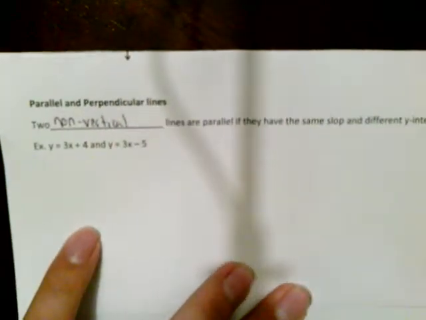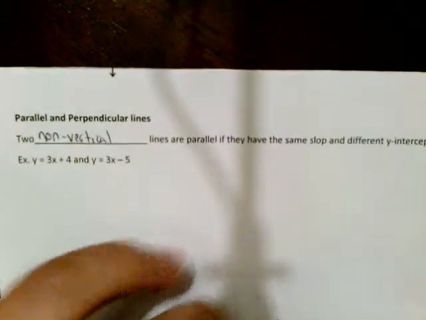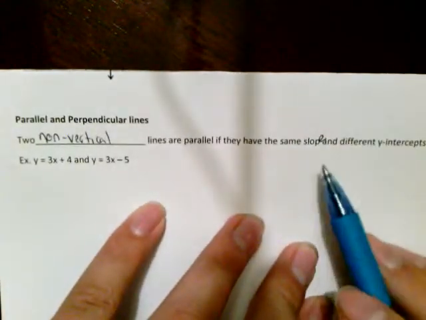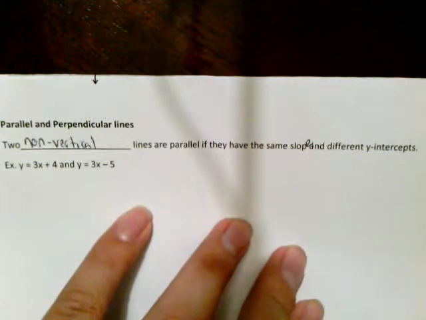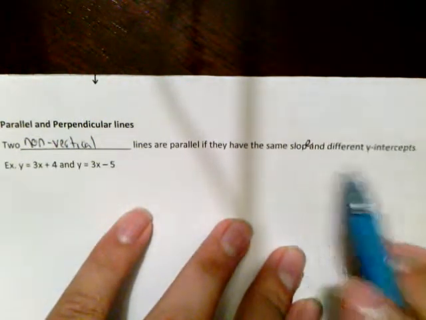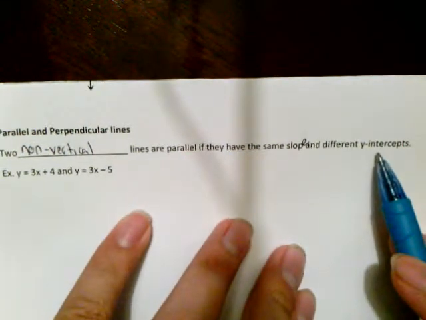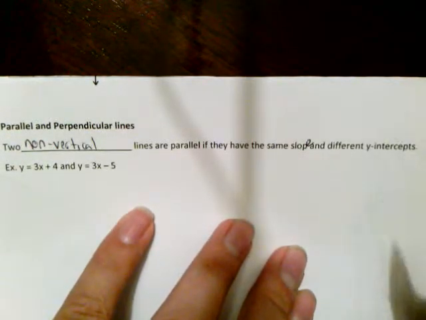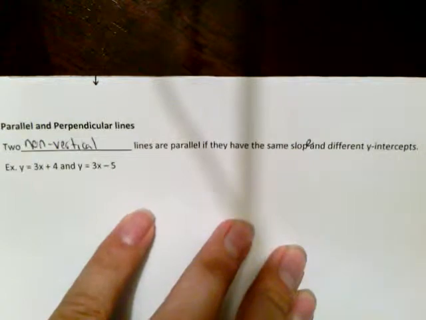Alright, so parallel lines are two non-vertical lines that are parallel if they have the same slope and different y-intercepts. Remember, y-intercept means where it crosses the y-axis.